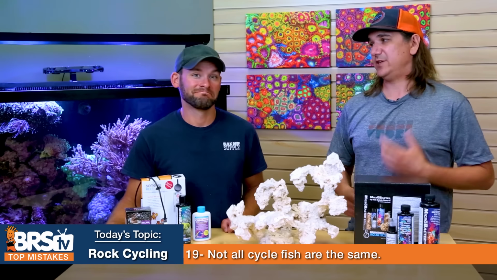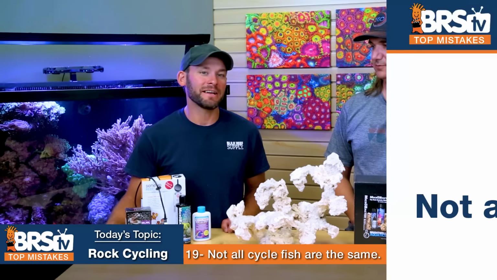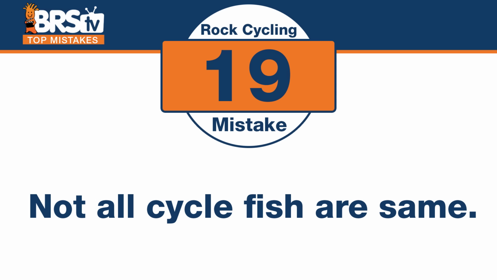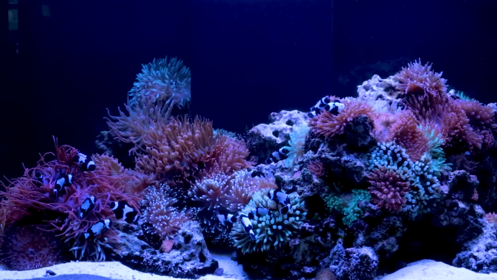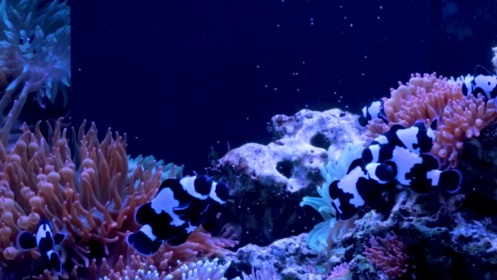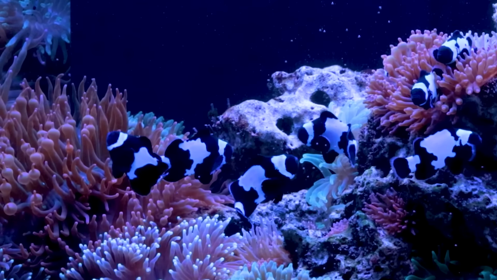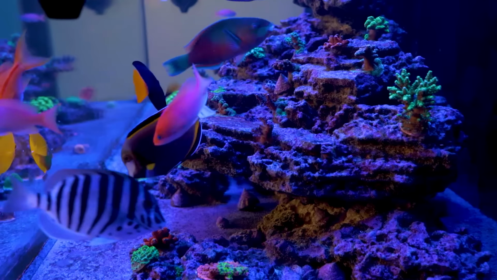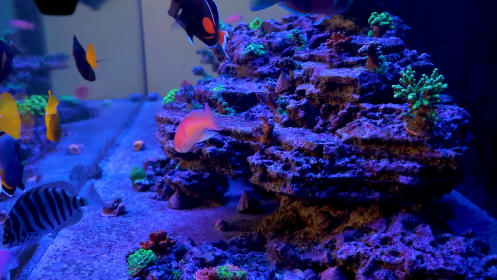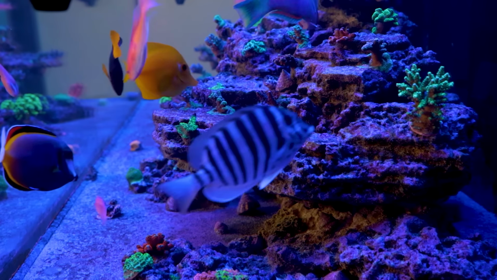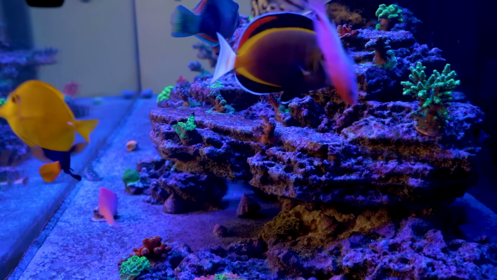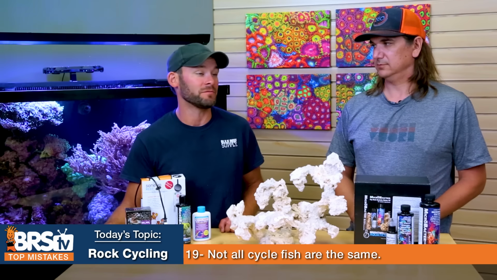Number 19, related to fish again. Yeah, and that's thinking that all cycle fish are the same, and they're not. There's fish that are hardy fish that we throw in the tank for the cycle. We could be trusted, clownfish are at the top of the mind for that one, but I wouldn't start my tank cycle with my really sensitive Achilles tang or powder brown. There's different fish for different situations. Cycling is one to pick a hardy fish.